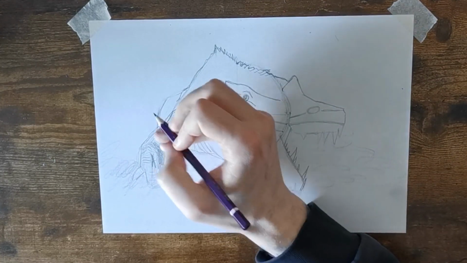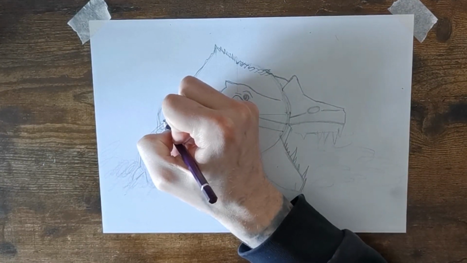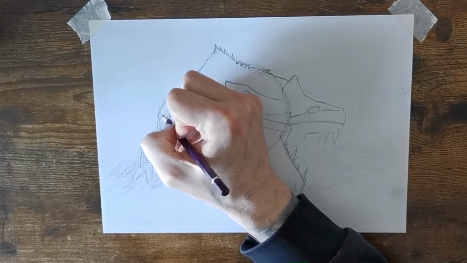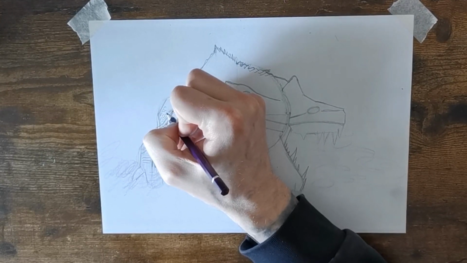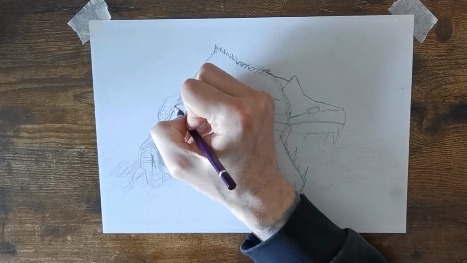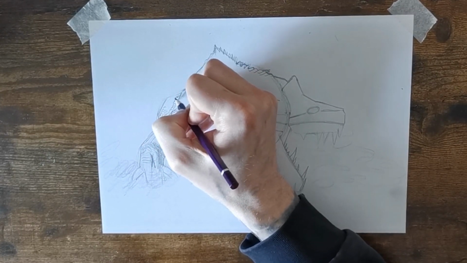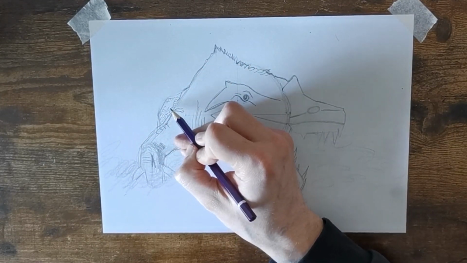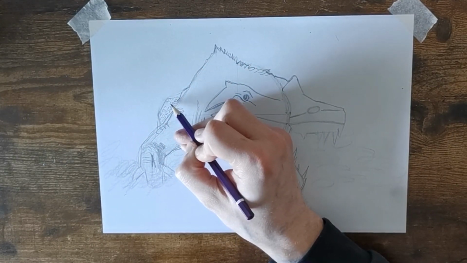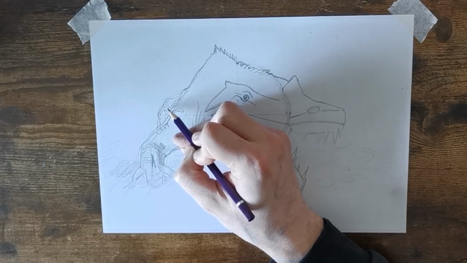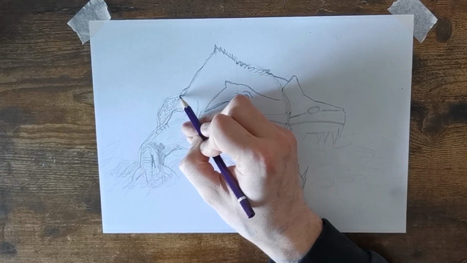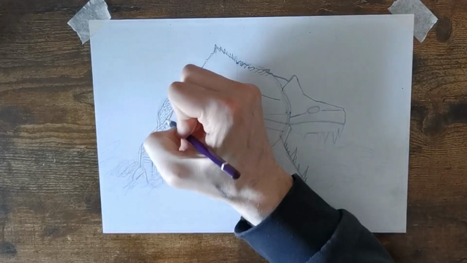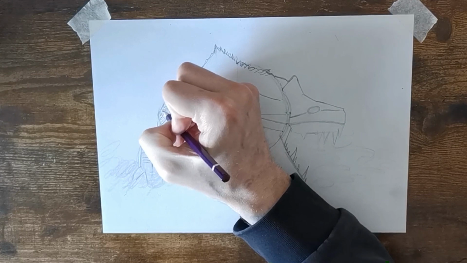And here we're just going to draw little half circles to represent the scales of the croc. See how it looks? Might just do them as full circles, but just get an idea of what it looks like.